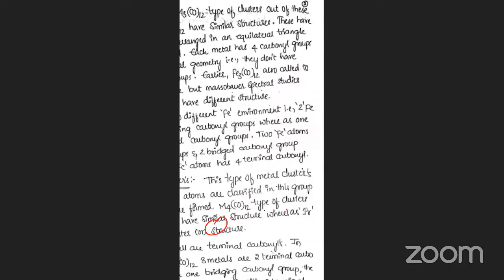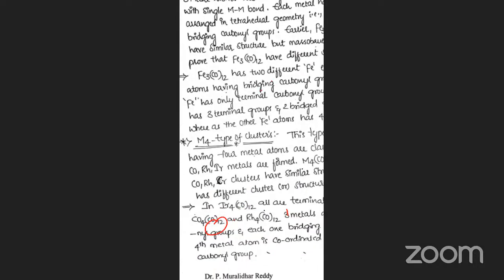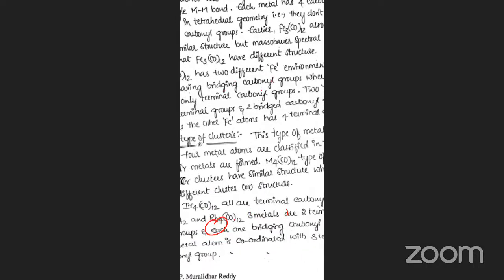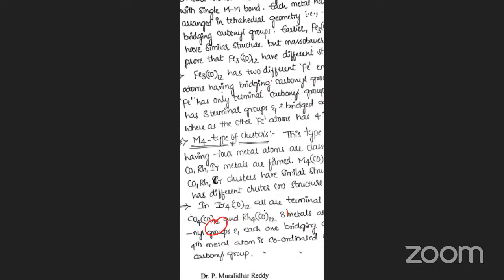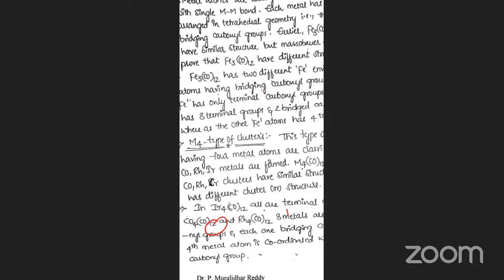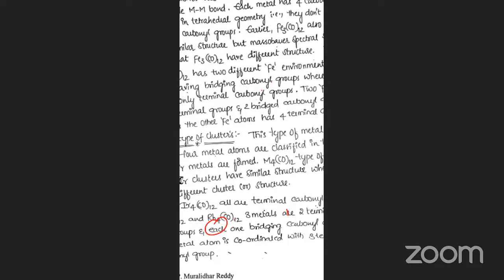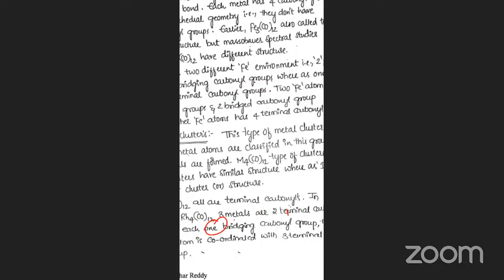Okay, this type of metal cluster having four metal atoms is classified into this group. Cobalt, rhodium and iridium metals form M4(CO)12 type clusters.